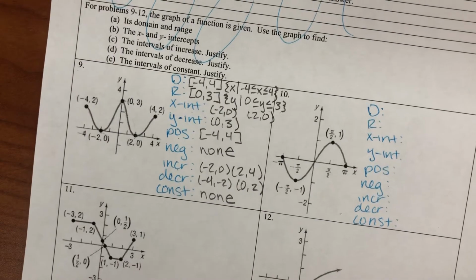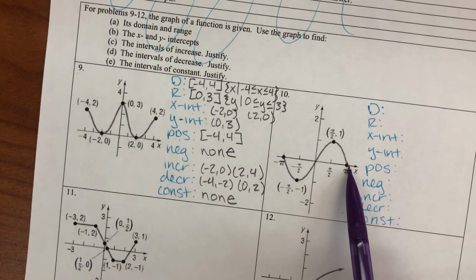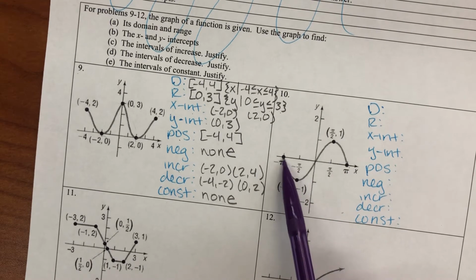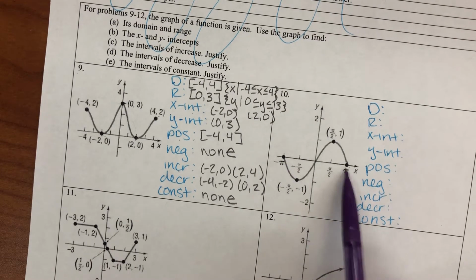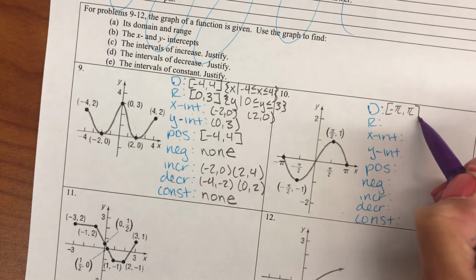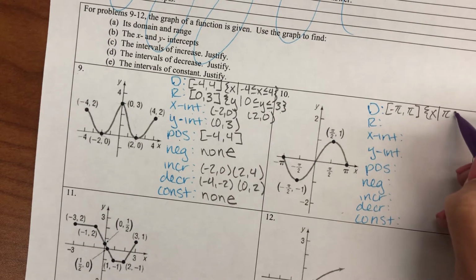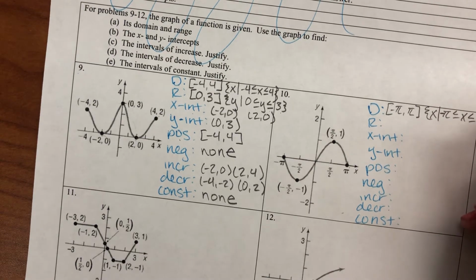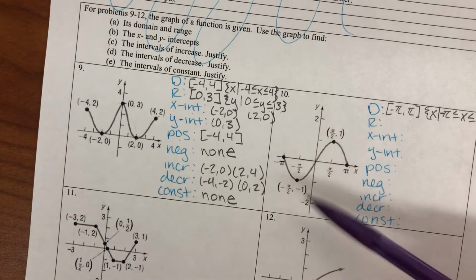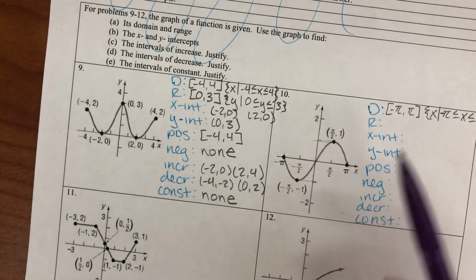One more example. Okay, domain, all the x values left to right. So that would be from -pi to pi. Set builder. Oops, it should be negative. Range, bottom to top. You're looking at y values, so -1 to 1.